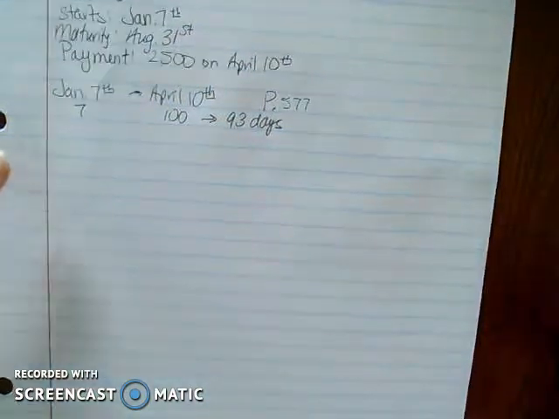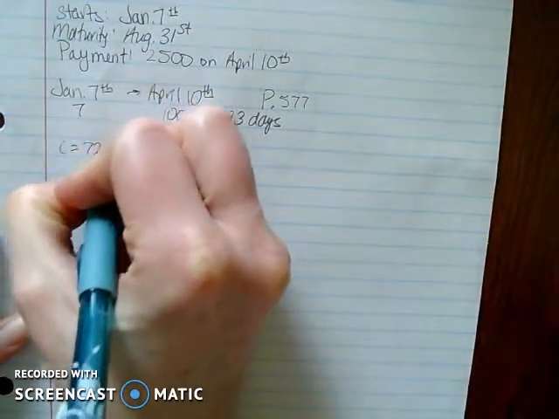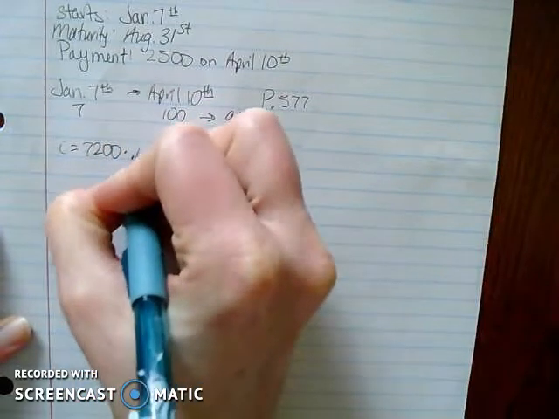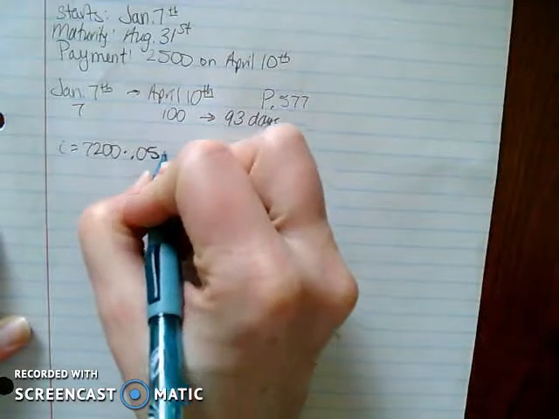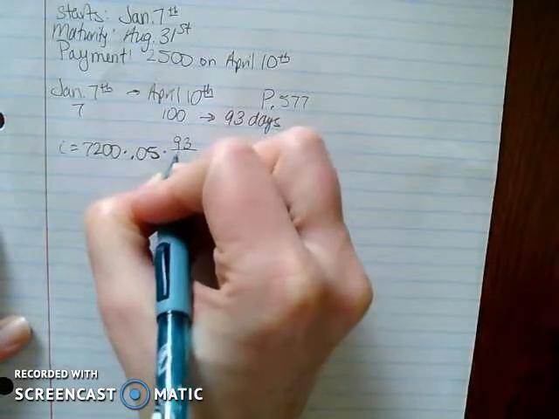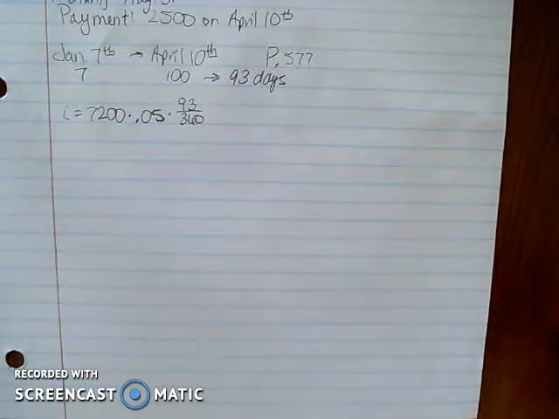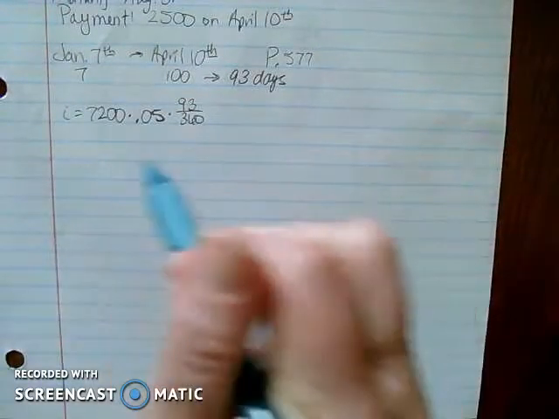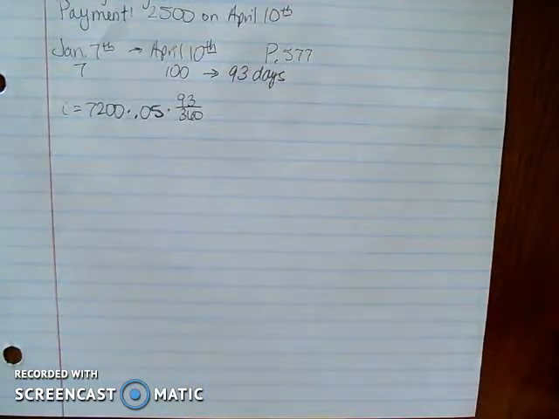So for 93 days, you have your principal of $7,200. Your rate is 5%. So again, we always change that to a decimal, 0.05, times 93 out of 360. I know that seems really weird, but that's what we use. So for all of these, whenever you do out of a year, you have to use 360 instead of 365.